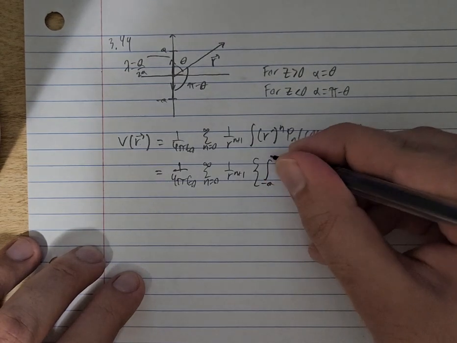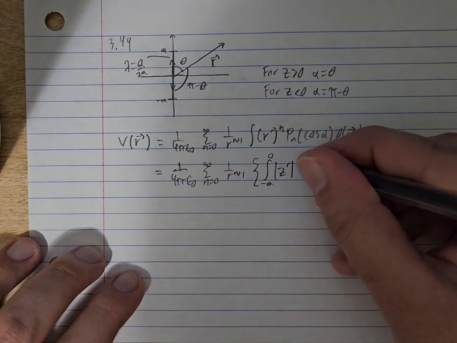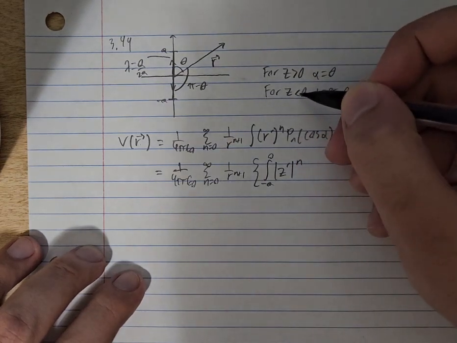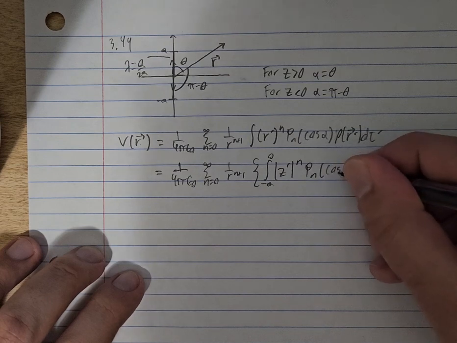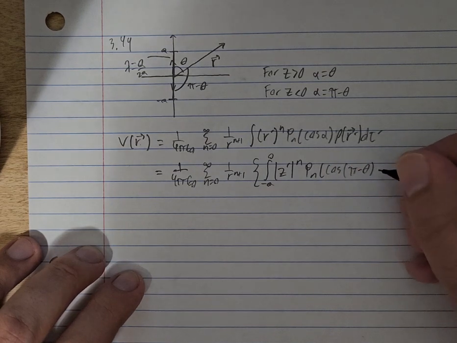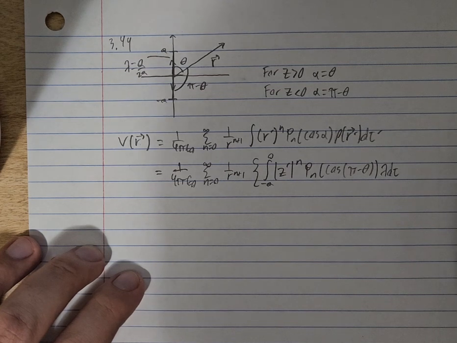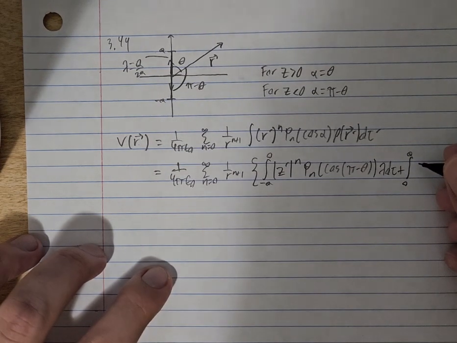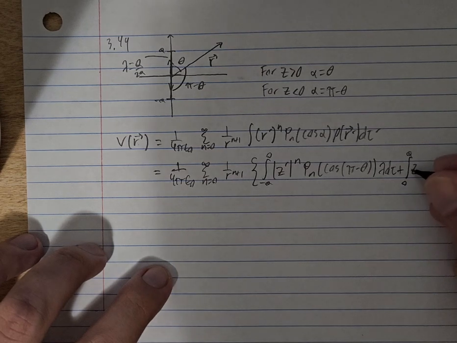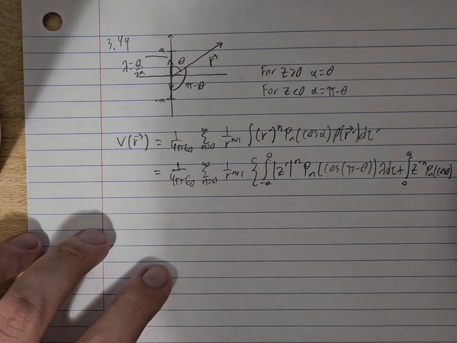So we're going to integrate from negative a to 0, the absolute value of z prime to the n, because z is less than 0 for this region, Pn cosine of pi minus theta, times lambda d tau, and this is going to be plus the integral from 0 to a, z prime to the n, Pn cosine theta, lambda dz prime.